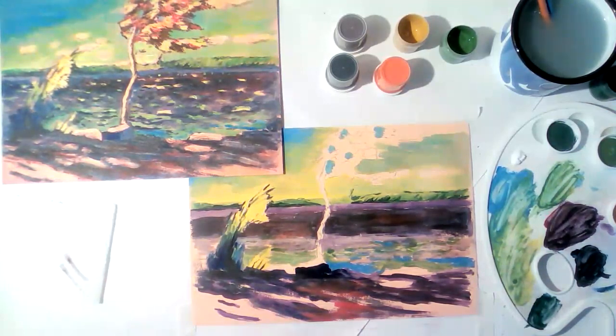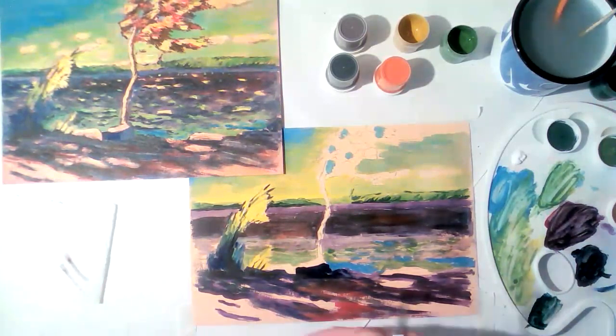Again, I like to go from light to dark. And then let's say I can take pure yellow.